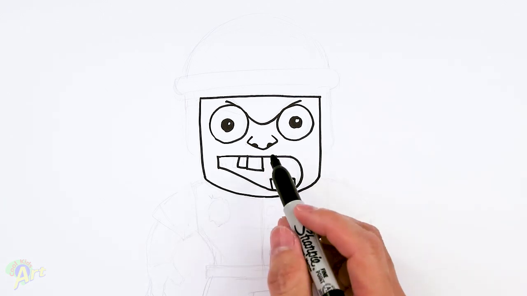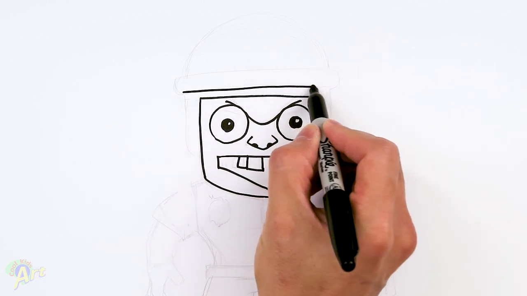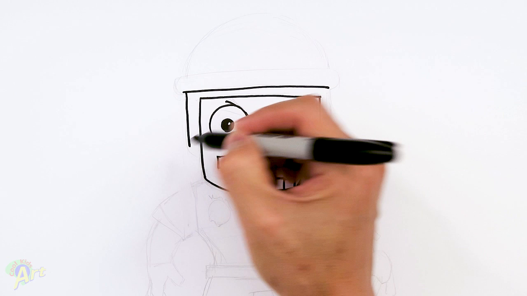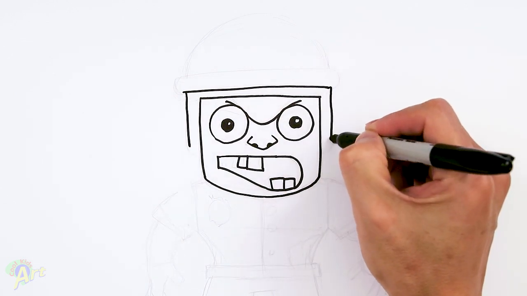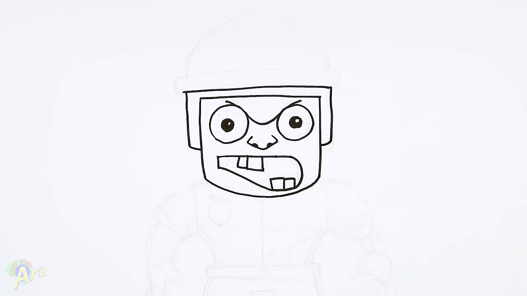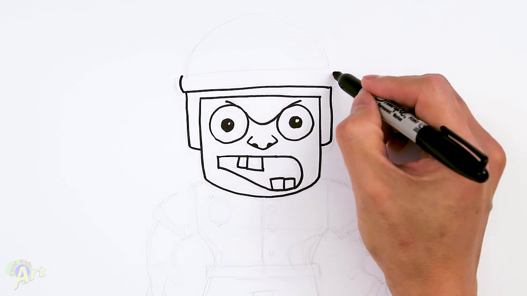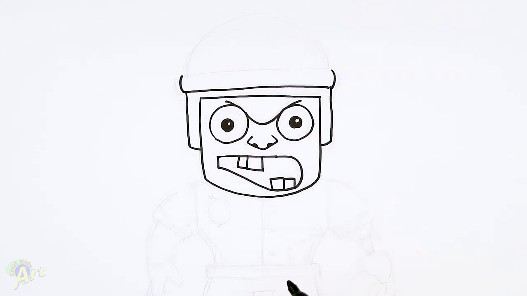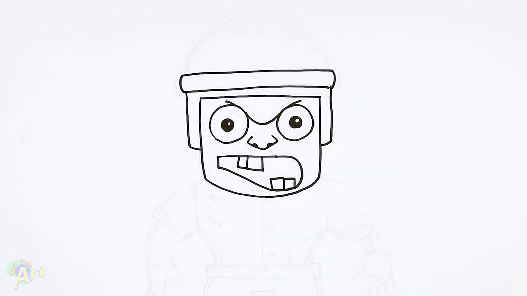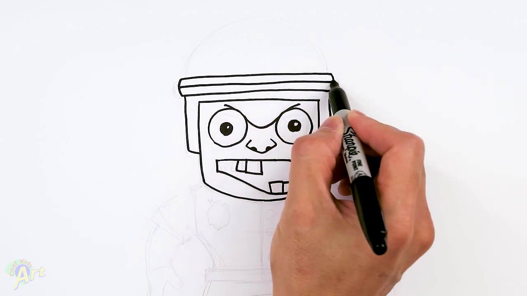Alright, so now we can draw in his helmet. So when I come up, just draw another line straight across. And then we're going to come down for the side of his helmet. Come in toward the face, close that off. And then for the top here, I'm going to add just a little bit of a bracket. Just give it some more detail. And then close that off. And then one more line in the center. So these are really easy to draw.